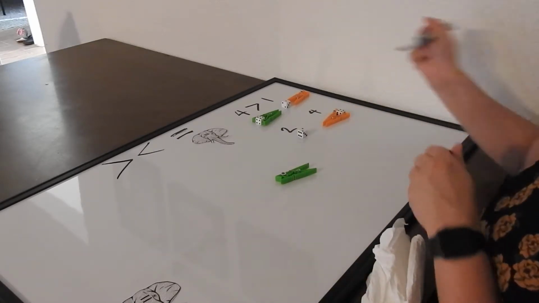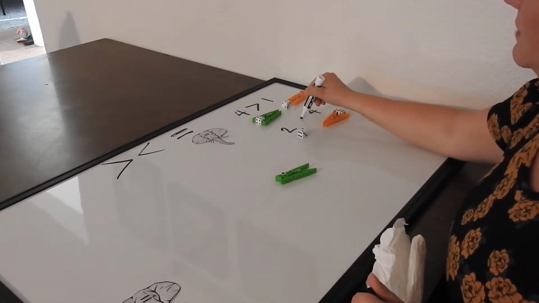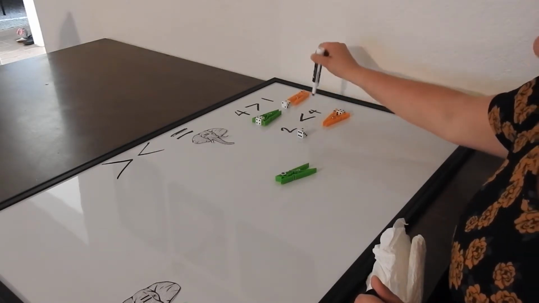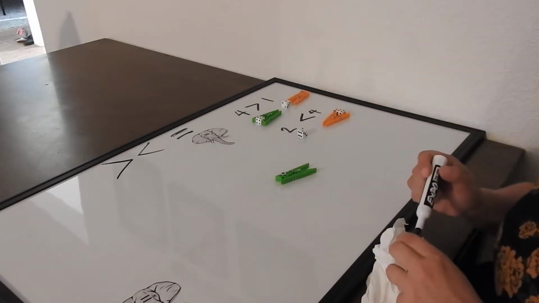So then we're going to draw the shape of the lion's mouth. The lion's mouth opens up this way. So we have 2 is less than 4 because less than lion told us that's true.